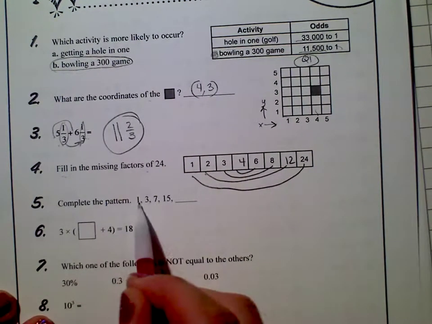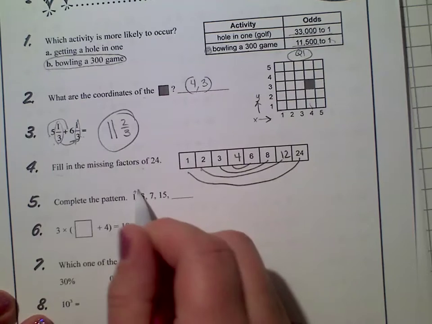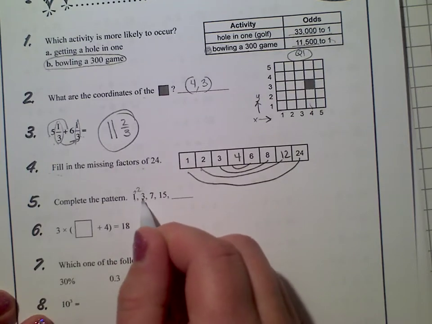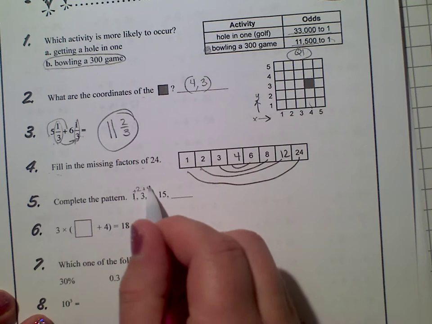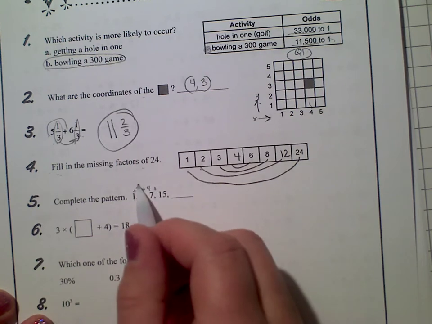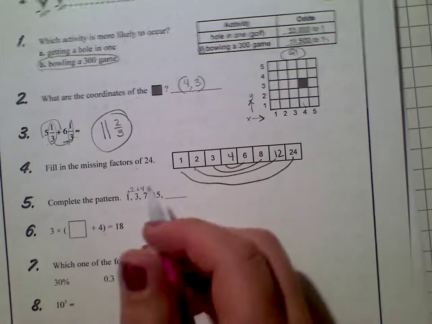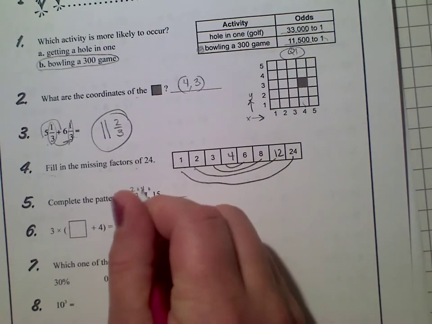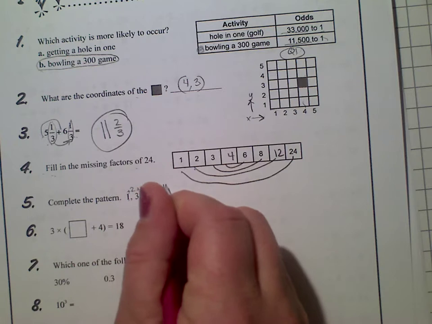Complete the pattern. 1, 3, that's plus 2. 1 plus 2 is 3. 3 plus 4. Oh, you're multiplying, so there's another rule here. So double 2 is 4, double 4 is 8, double 8 is 16.